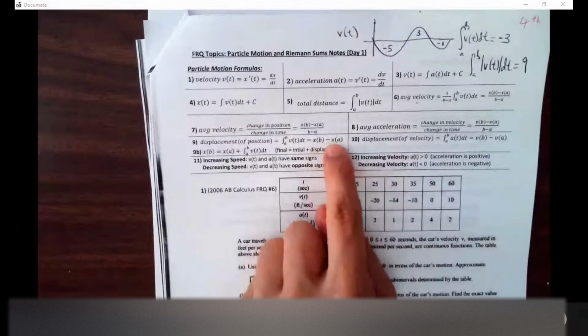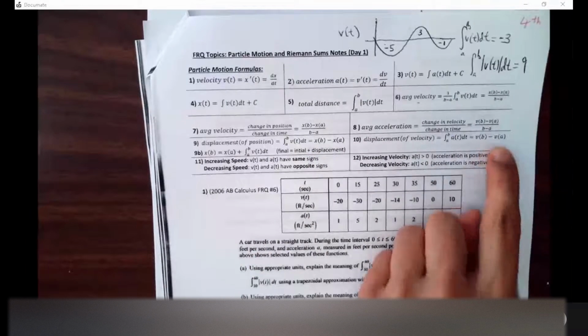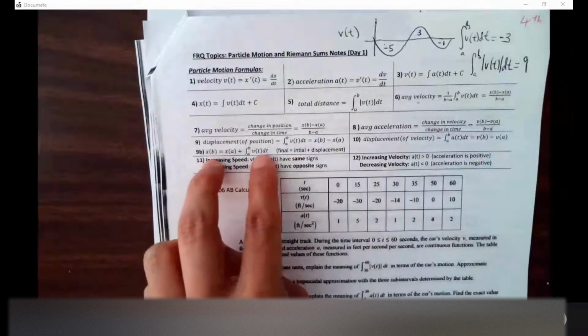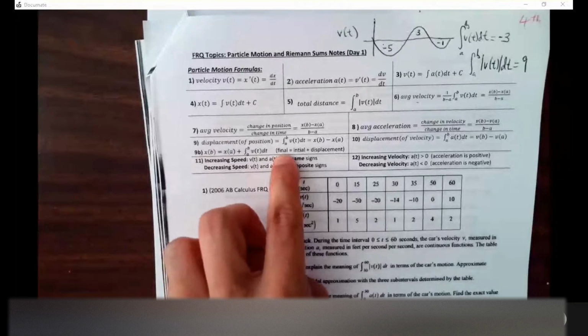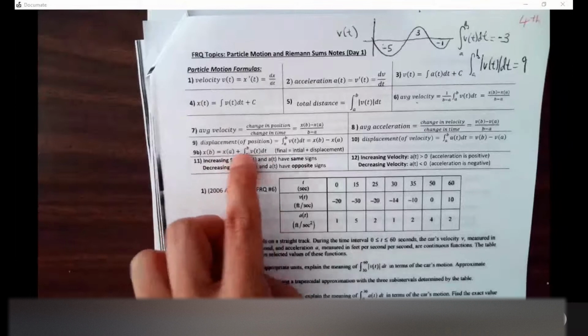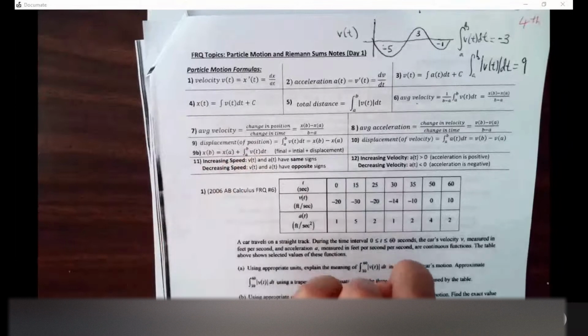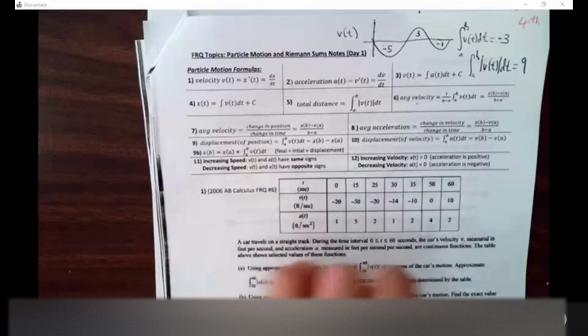So this will give us the change in position over the 2 time periods. This will give us the change in velocity over the 2 time periods. We've also seen this from before. These types of problems show up in particle motion as well, where I'm looking for a final position, I'm given an initial, and I need to tack on the displacement or the progress made between the 2 points.